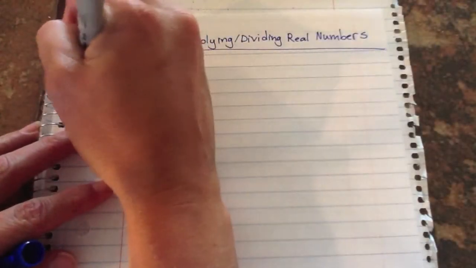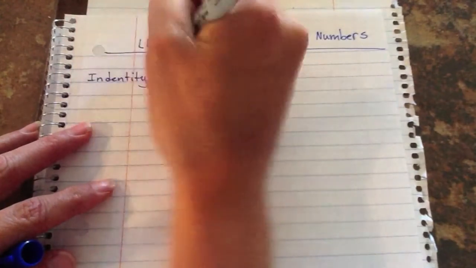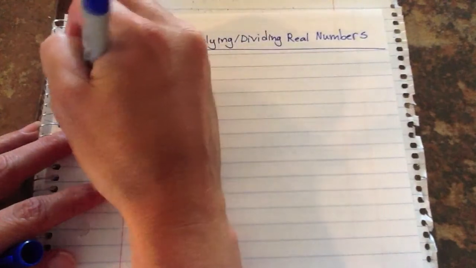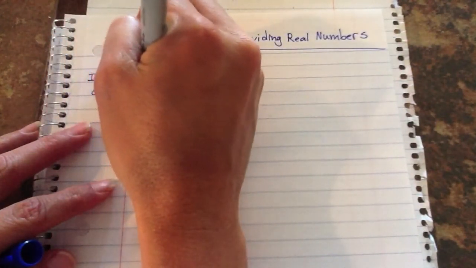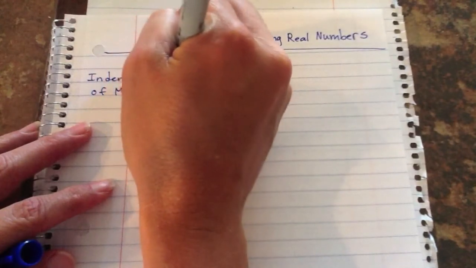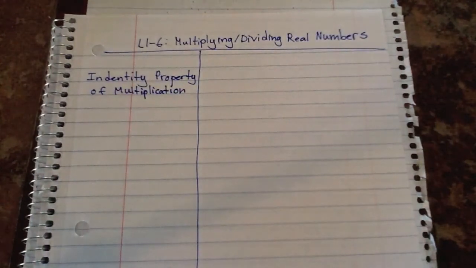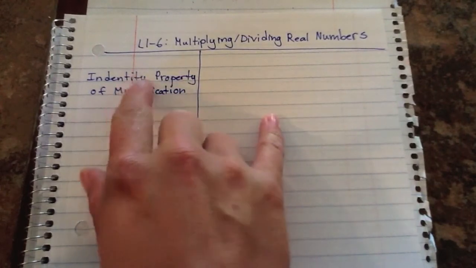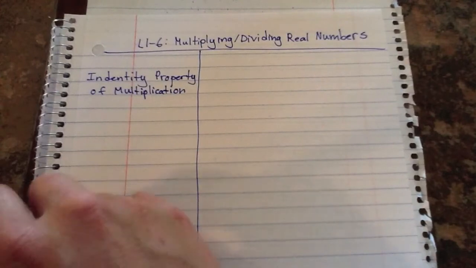First thing you need to know is what the identity property of multiplication is. It's similar to the identity property of addition. When you add 0 to something, it doesn't change. So stop and think about what wouldn't change if you multiplied.